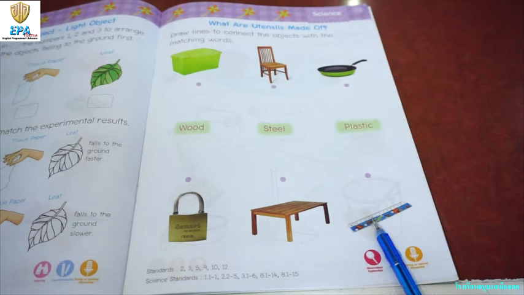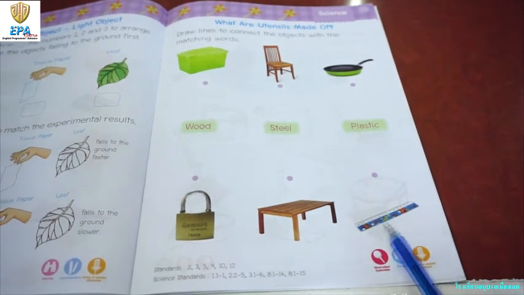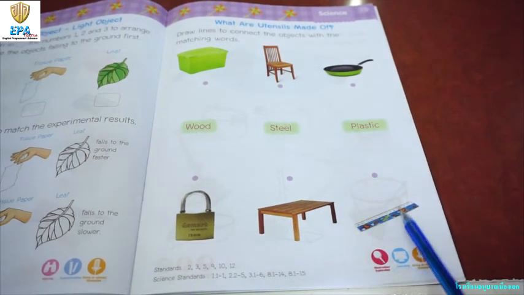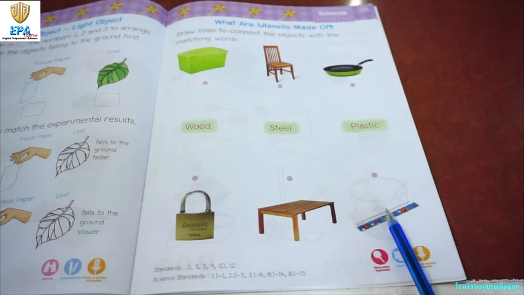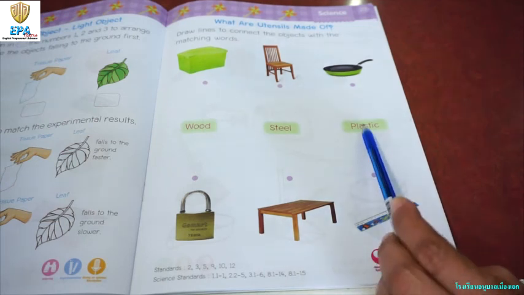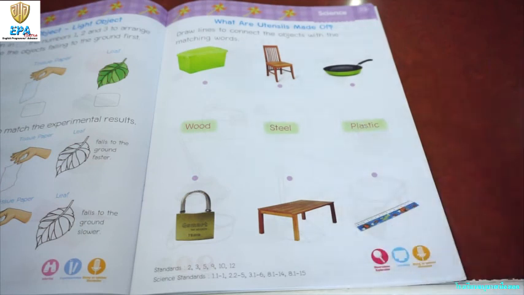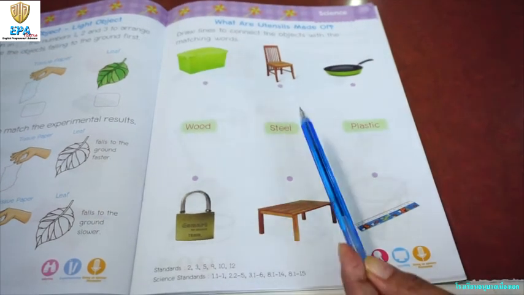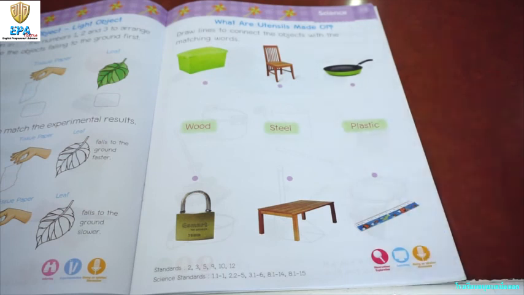The last one is a foot rule. What do you think is this utensil or material made of? Is it made of plastic? Good job! Yes, it is made of plastic. So you are now going to draw a line from this point to this point. Okay, so remember, kids, materials can either be made of wood, steel, or plastic.